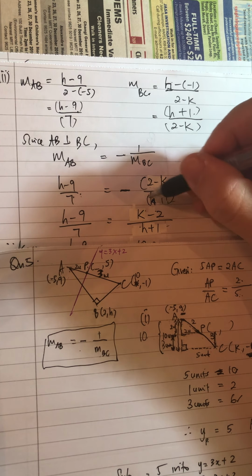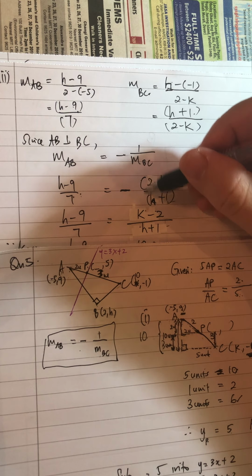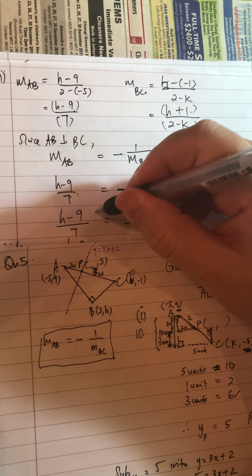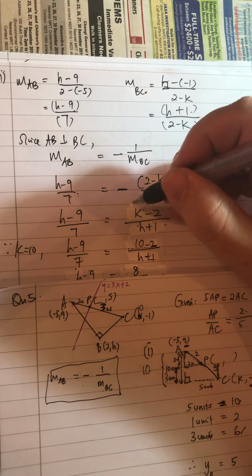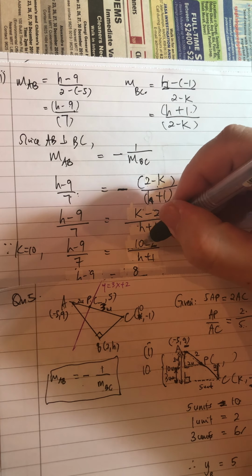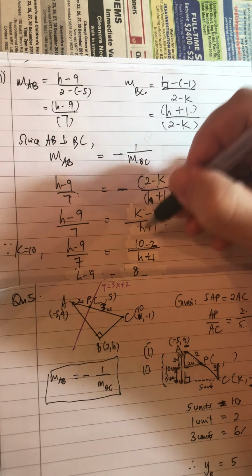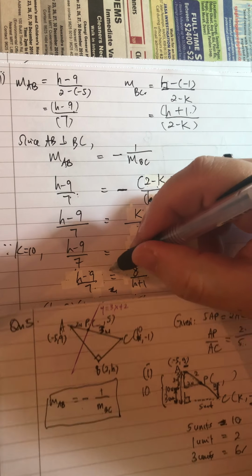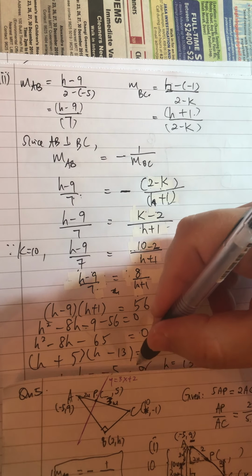It's your choice. You see which one is more convenient. Now after this I can cross multiply, and that's what I do. But before I do that, I know k equals 10. So you must be aware that you already know k. Then you cross multiply and all that, then you will get the answer.